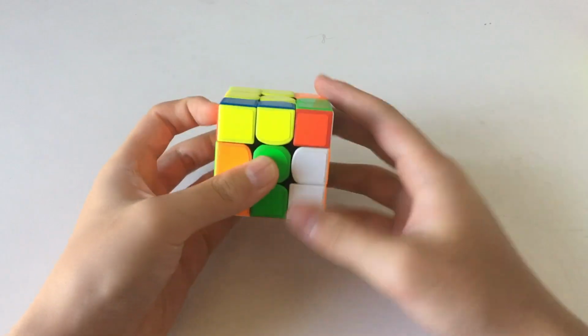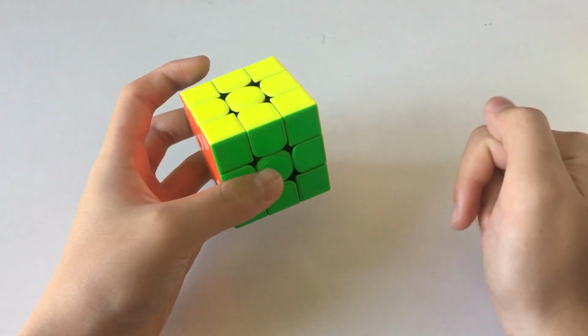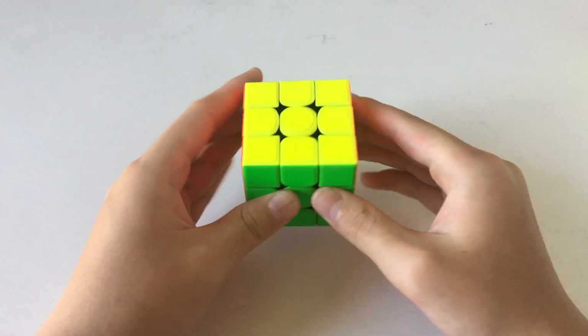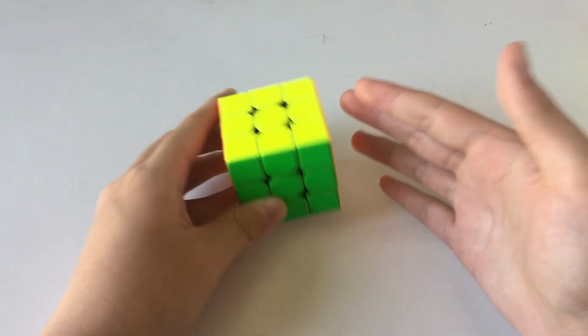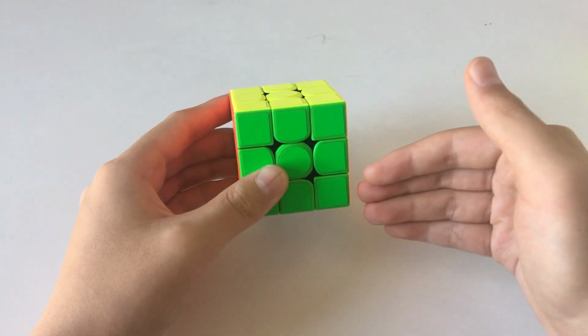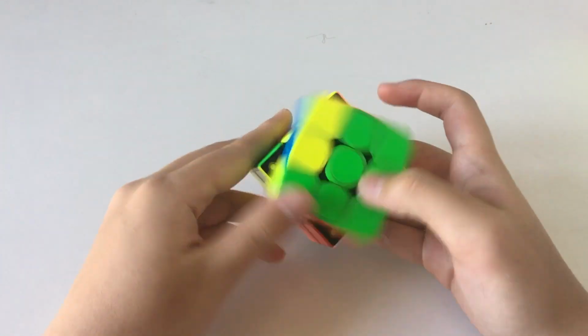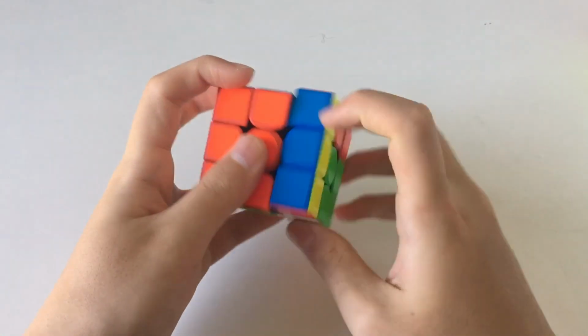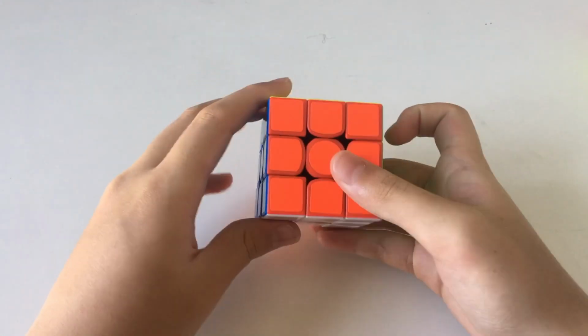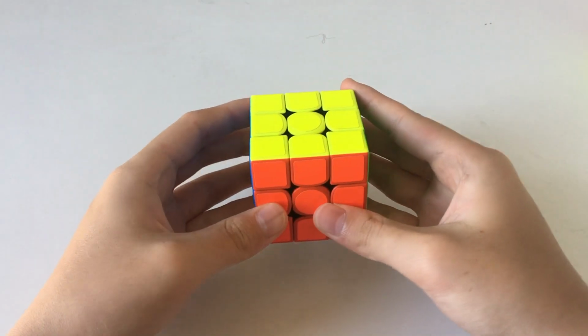And then I will time myself doing that actual case, and it will track all of my progress until I memorize the whole algorithm. And this is also how I got full OLL, and right now I'm working on full PLL.